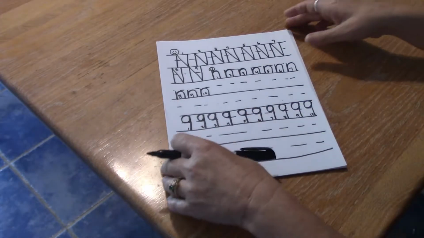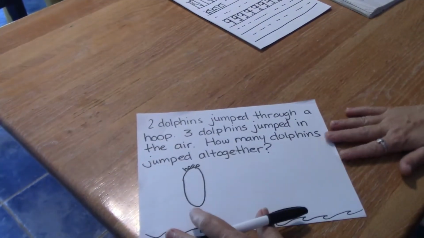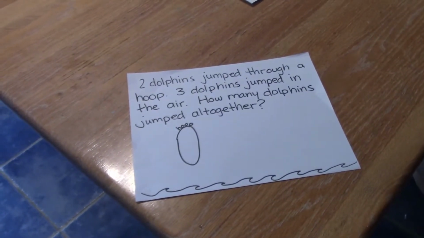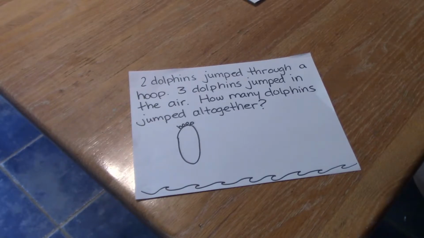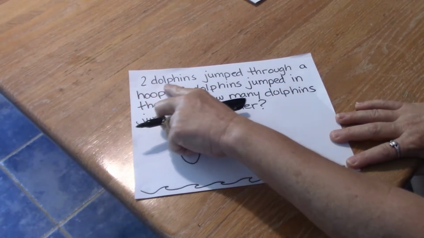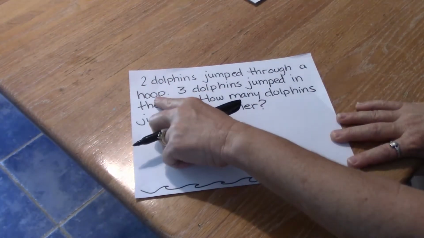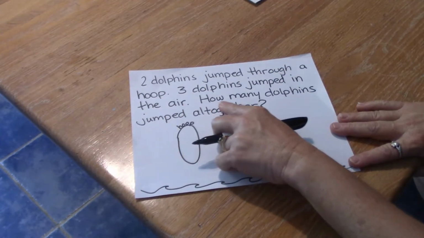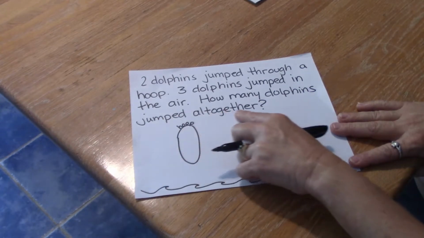All right, so now for today, in addition to writing the number 9, we have some word problems to do. Miss Doe in the weekly happenings has given us some really good word problems to work on. This first one says, 2 dolphins jumped through a hoop. 3 dolphins jumped in the air. How many dolphins jumped all together?